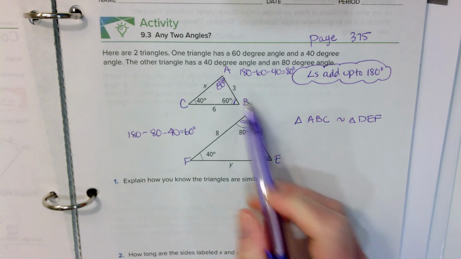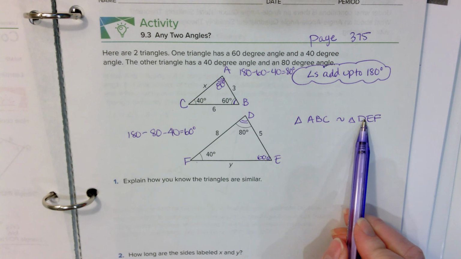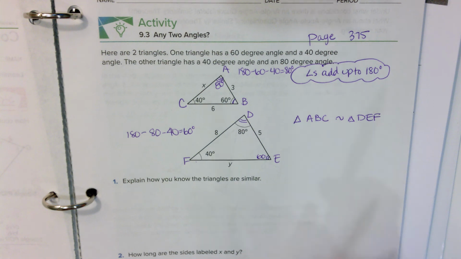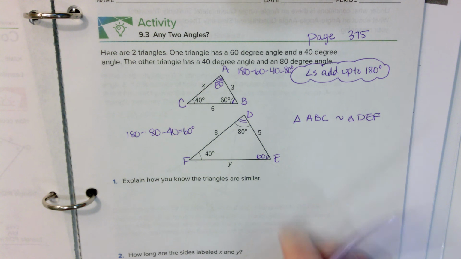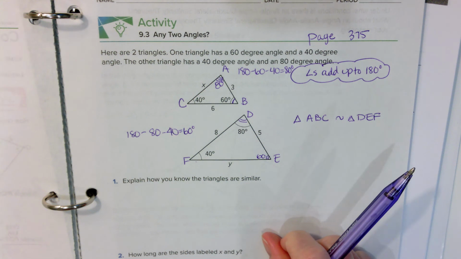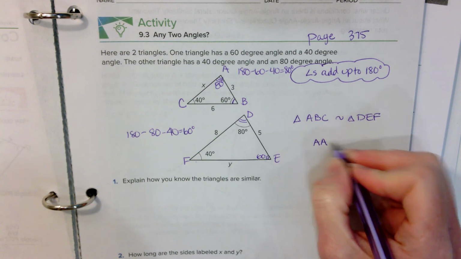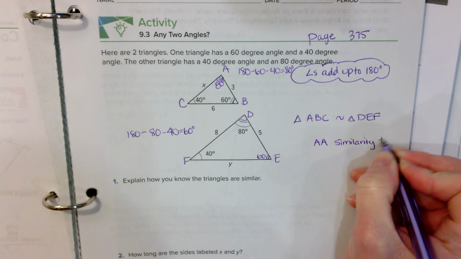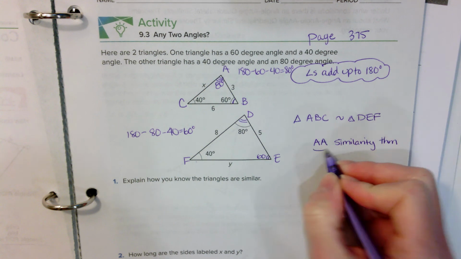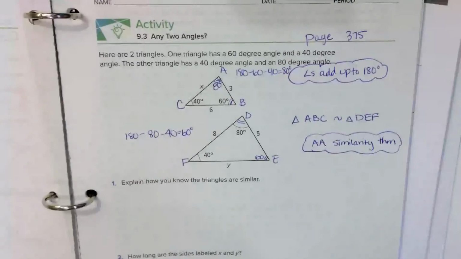So notice I did line up corresponding angles. Notice I did not say EFD, for instance. I did match up my corresponding angles. So these are similar. In this case, they're similar by what we call the angle-angle similarity theorem or postulate. So this is going to be one of my 3 ways that I prove similarity.